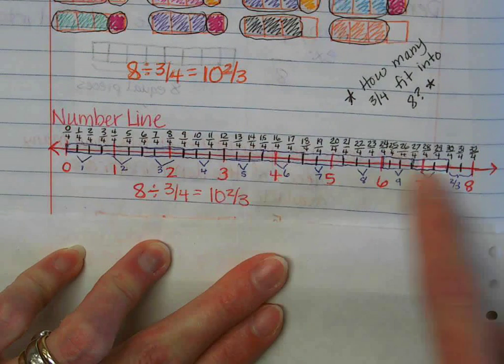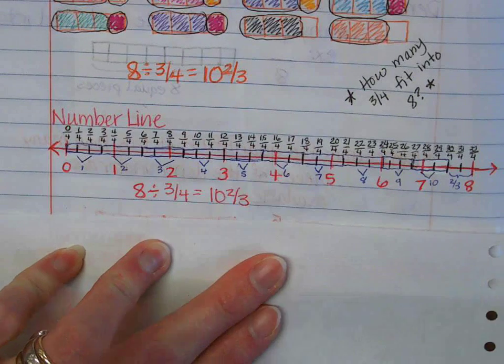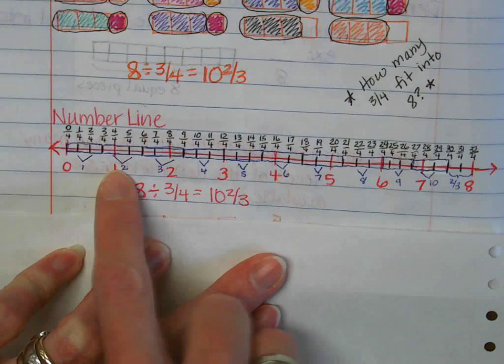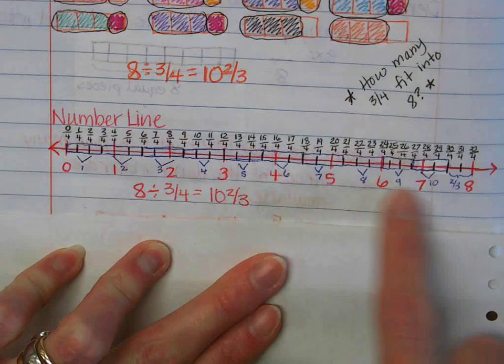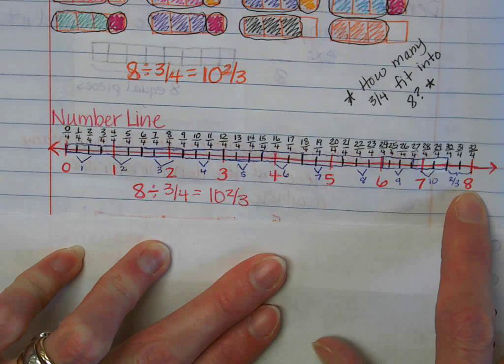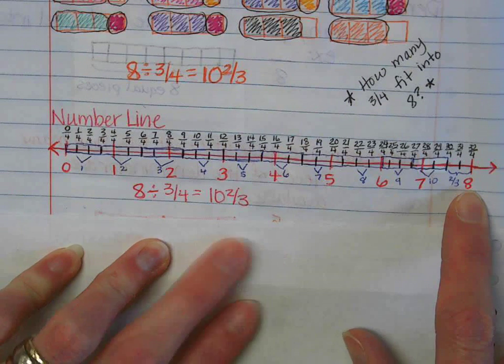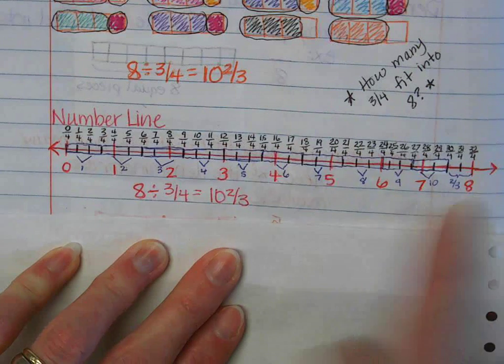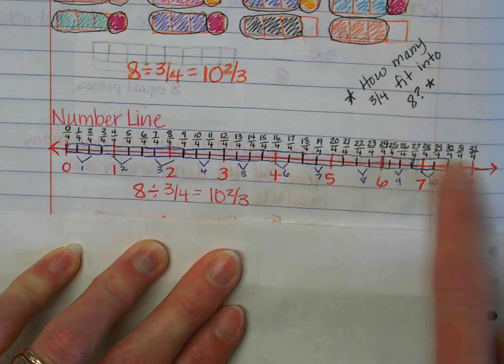So the first thing I did was the number line was red. I don't know if you can see it. And then what I did with the red is I made sections of it, 0, 1, 2, 3, 4, 5, 6, 7, 8. Those represent my Snickers bars. Then what I was supposed to do is break them into fourths.